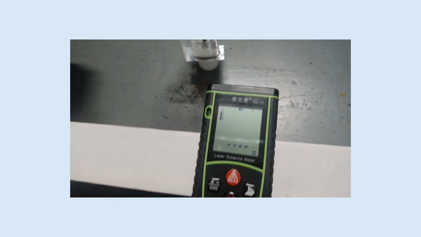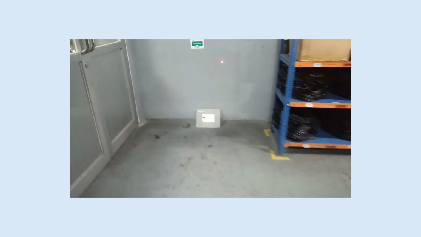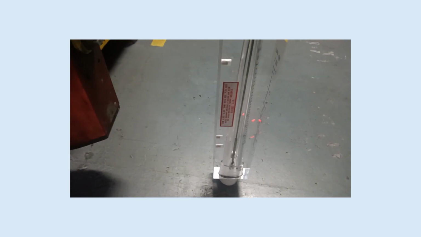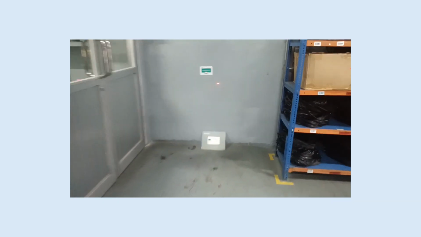Let's first see the original pattern of the laser beam when unobstructed by any object. Now the laser beam simply goes through a block of acrylic glass. On the wall, it looks spread a little bit due to imperfection in the acrylic glass.